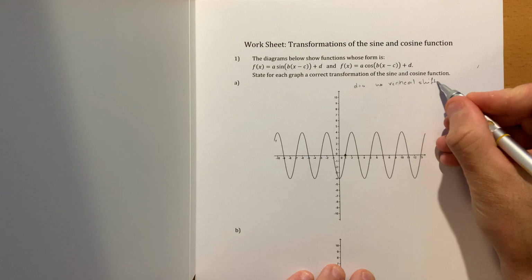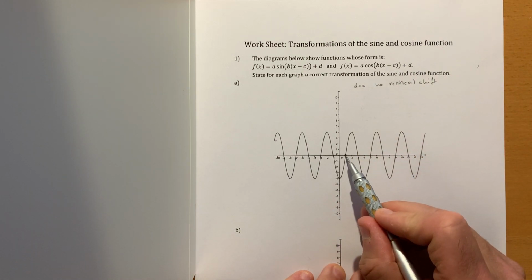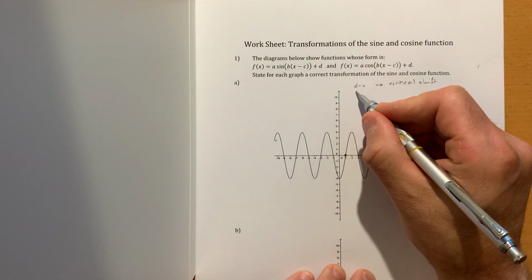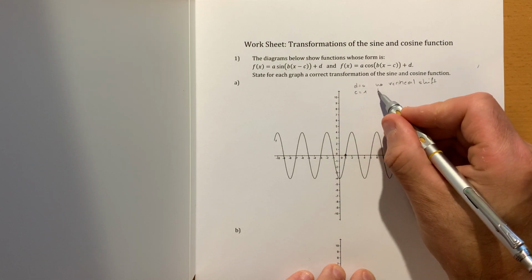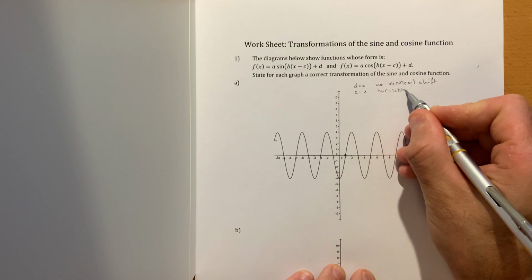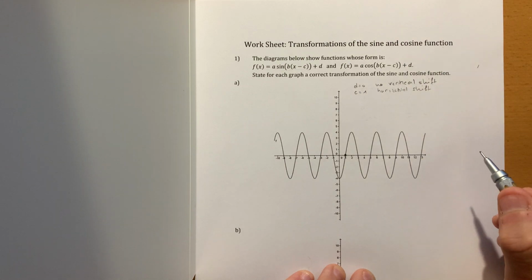Well, it has undergone a horizontal shift because it starts at 1 instead of at 0, 0. So here, C is 1. Horizontal shift, 1 to the right.